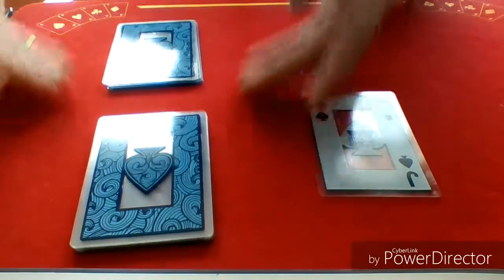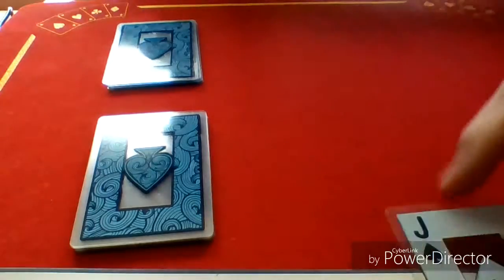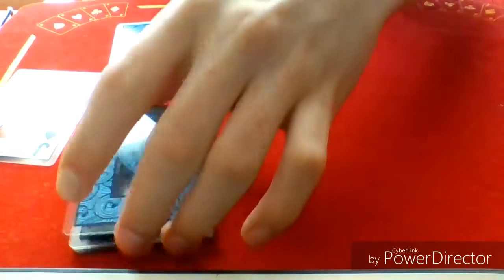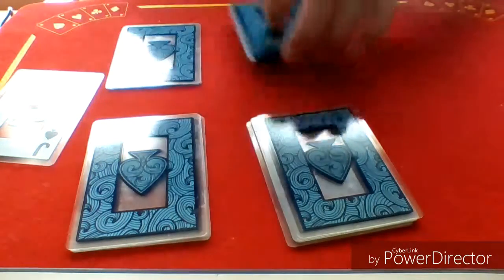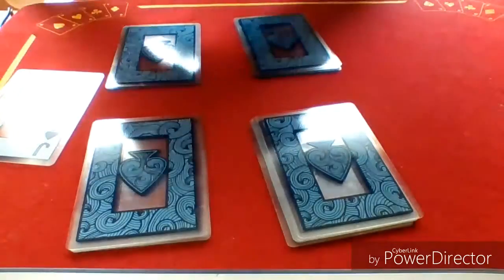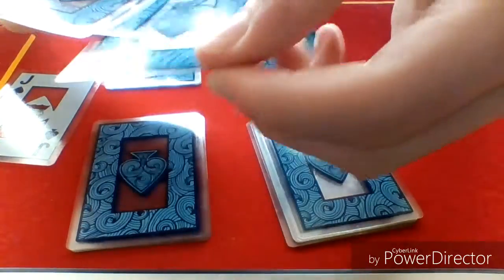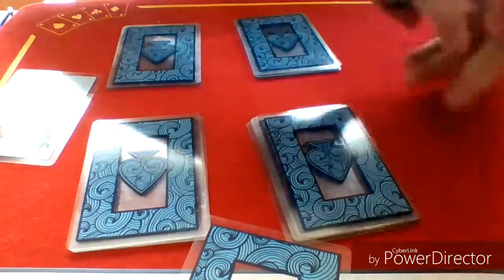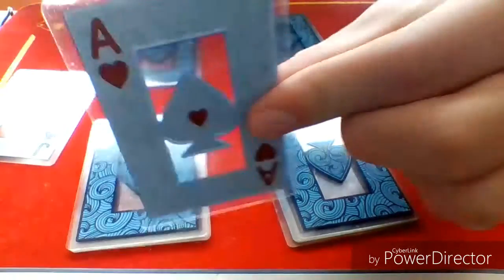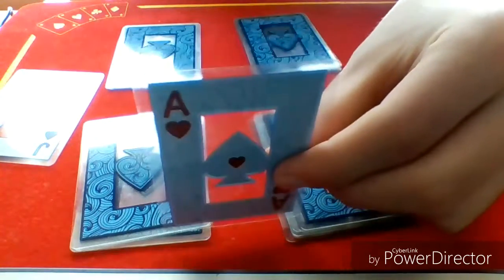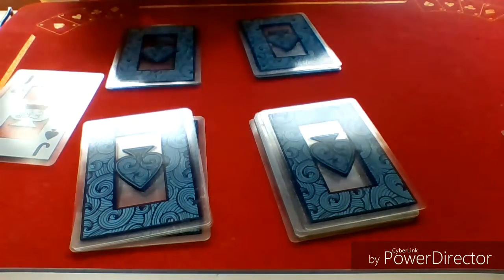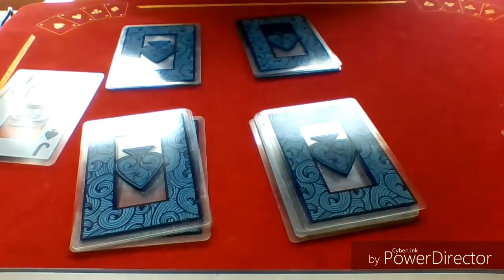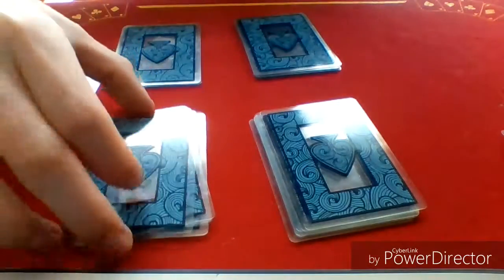Alright, so this is the spectator's and this is mine. So first we'll have the spectator cut the cards anywhere on both sides. We'll have the spectator pick from the remaining cards here. So let's say they pick the Ace of Hearts, right? So we put the Ace of Hearts, have them put it anywhere here. So they say put it here.